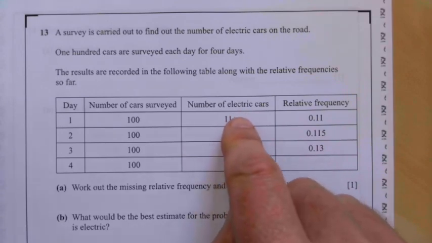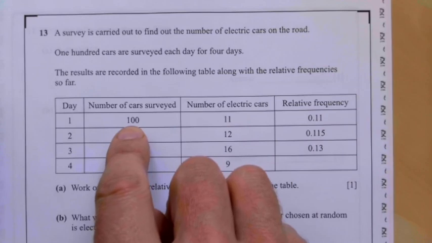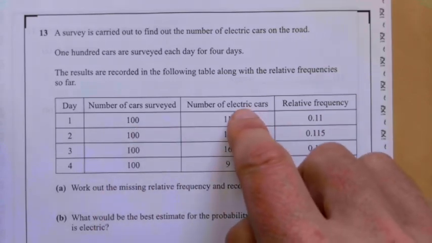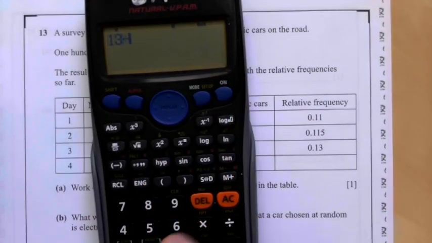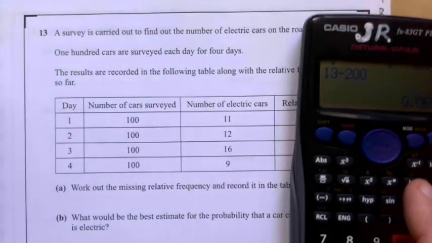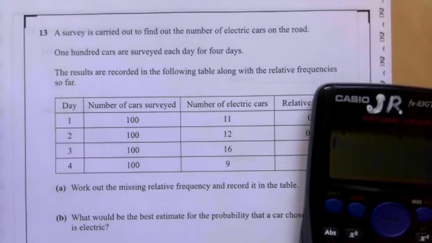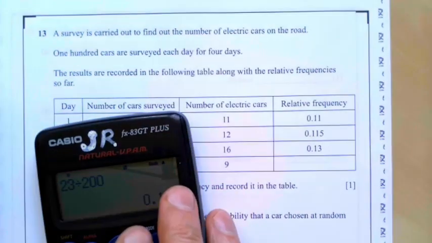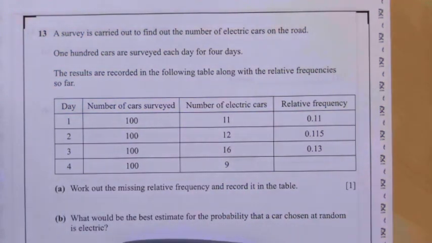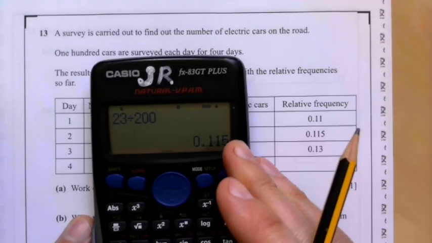So I hope you can see where these values have come from, and let's just check to make sure we're right. So this is 11 divided by 100. This one here, 11 plus 12 is 23. So I do 23 divided by 200, 0.065 multiplied by 2. Sorry, give me a wee second here. Yeah, I just typed the wrong thing in the calculator, I think. So 11 plus 12, so 23 over 200 gives me 0.115.